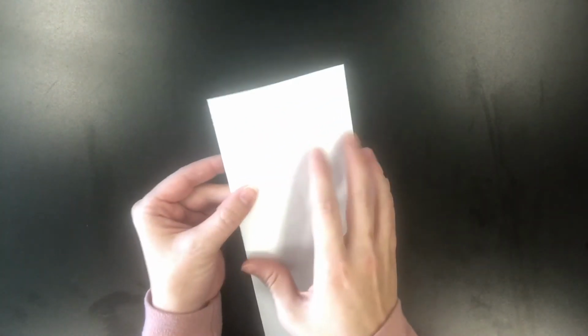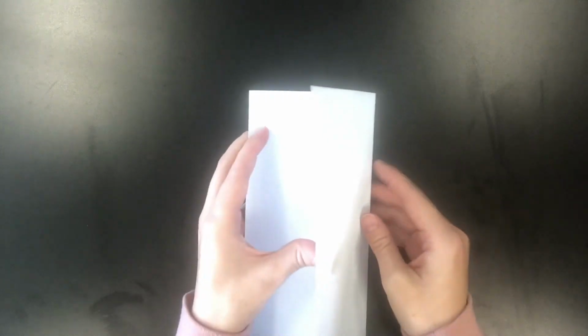So now I have my paper, and what I want to do is identify the folded edge. So we have the part here that is open, where you can see between the pages, and then we have the part that is folded, so the folded edge. It's a little hard to see, isn't it?